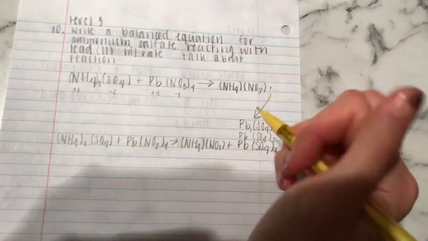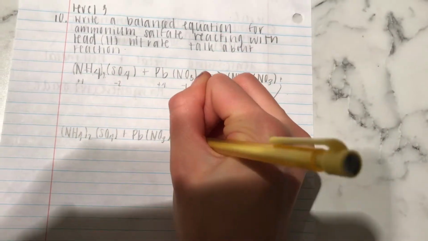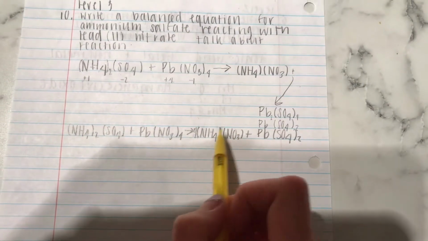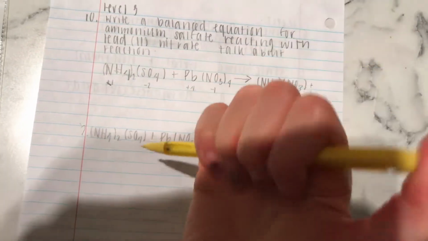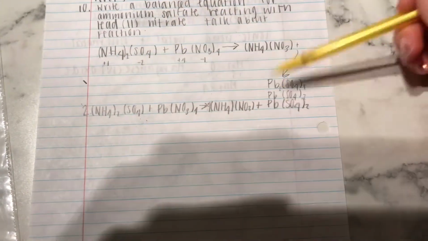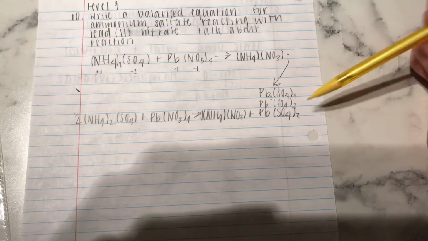So you're going to erase that 2, I forgot. So you have to put a 4 here because there is a 4 here, making that 4, but this also making it 4. But this has 2, so you could put 2 because 2 times 2 is 4. But now it should be equal because if you put a 2 here, it also gives the SO4 a 2, but it also has a 2 over here.